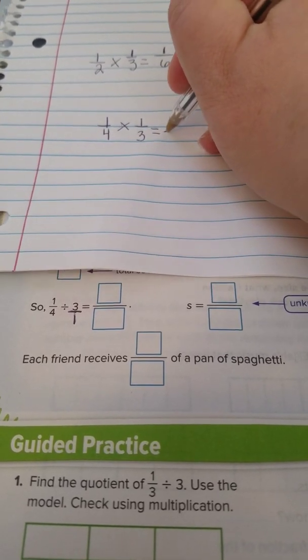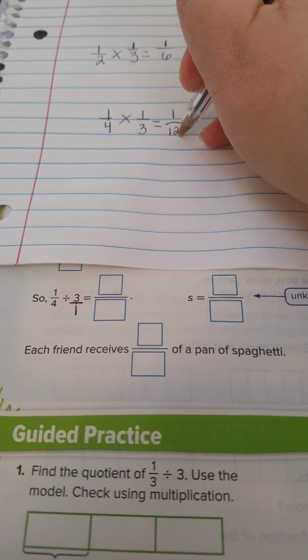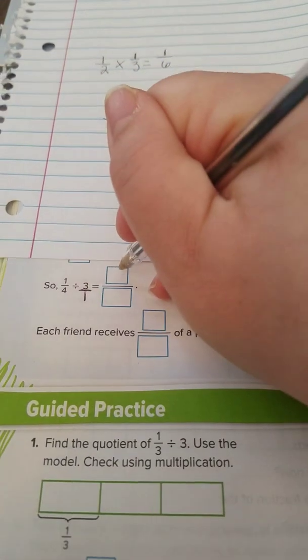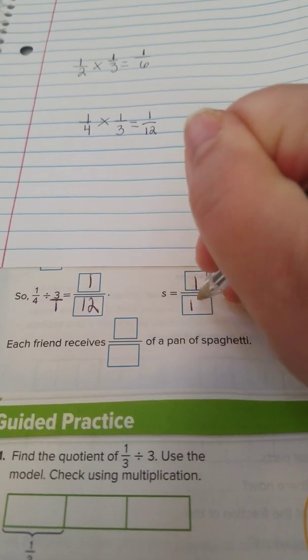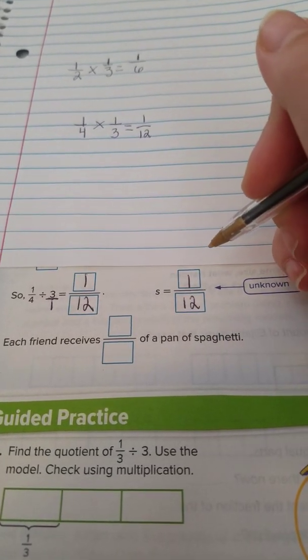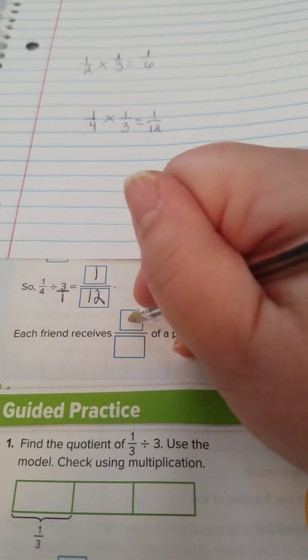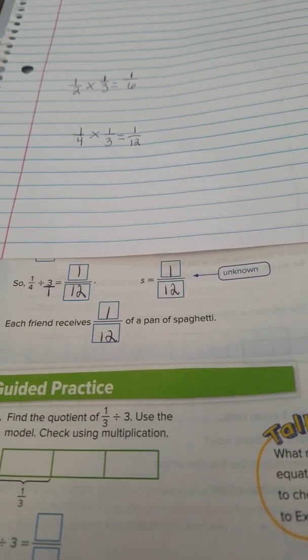Multiply, 1 times 1 is 1 on top. 4 times 3 on the bottom is 12. Correct answer here, 1/12. So the variable that they used was S. It equals 1/12. So each friend is getting 1/12 of the pan of spaghetti.